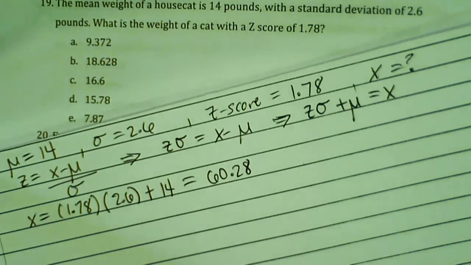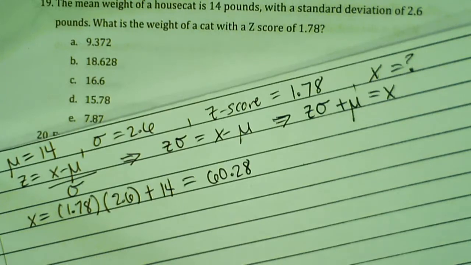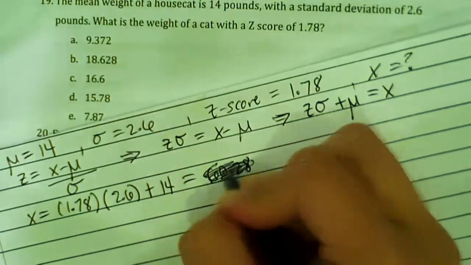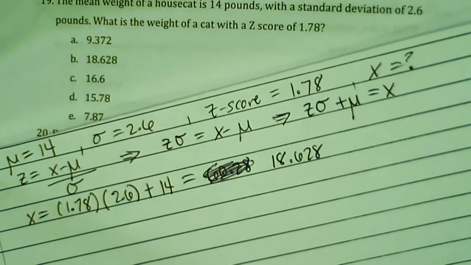Is that what everyone gets? No, did I do something wrong? 1.78 times, oh, I did times 26, just kidding. 1.78 times 2.6 plus 14. Yeah, you guys are right. So that is 18.628. Good thing you guys are checking the answer.